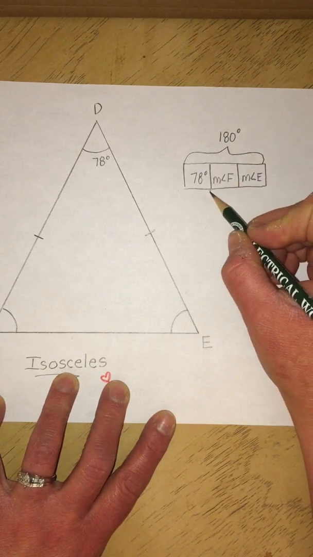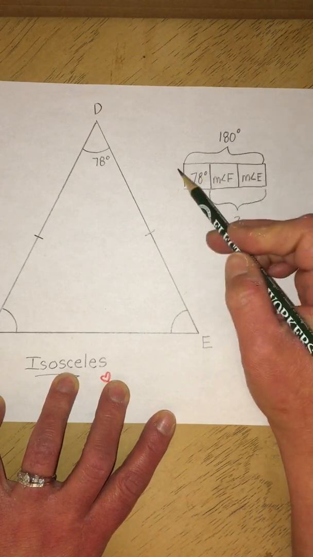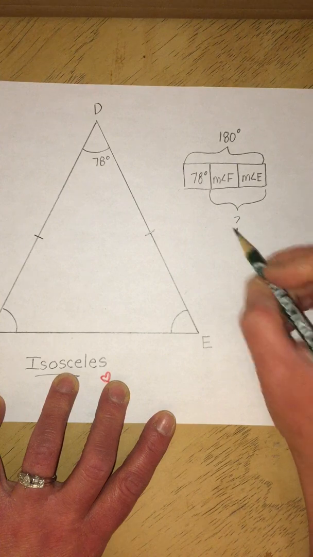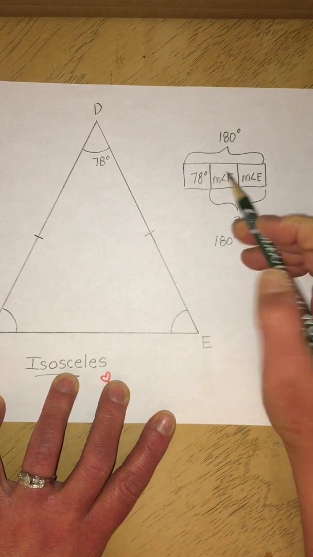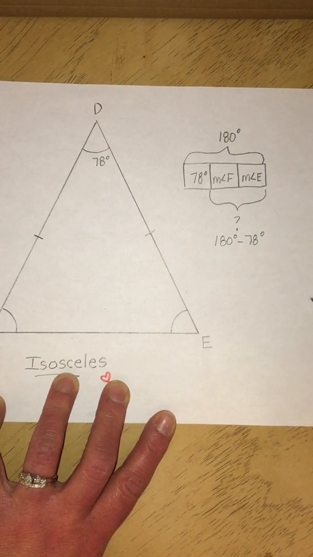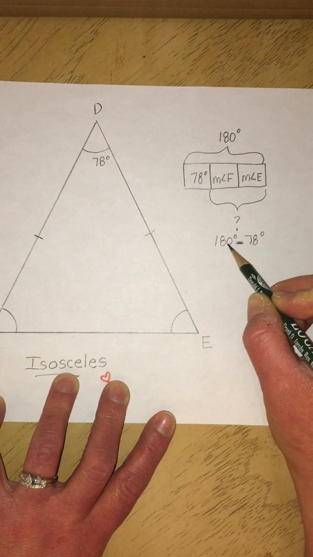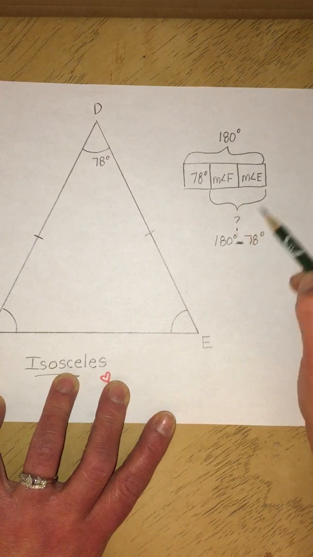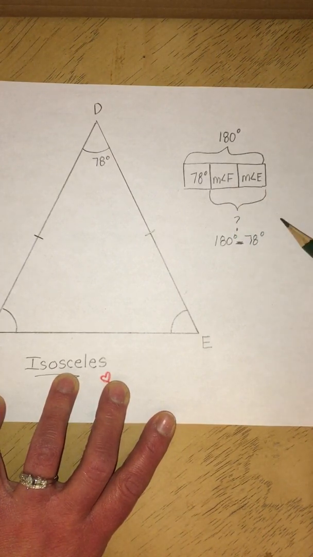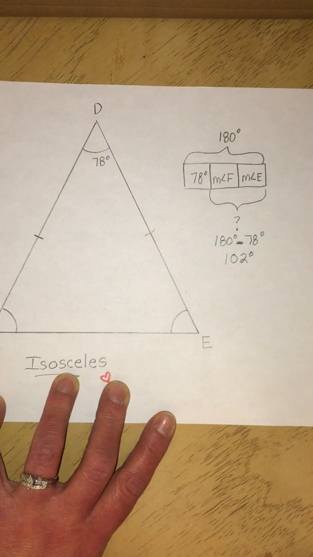So how do I find these angles? Well, if I know that together the sum of these angles is 180 degrees, and I have one known piece, or one known angle, I wonder if I would take the difference between the angle that I know from the total of my sum, it should give me the total of these two angles as a sum. So I'm thinking about that. If I were to do some mental math here, I know that I would have 102 degrees left between both of these angles.